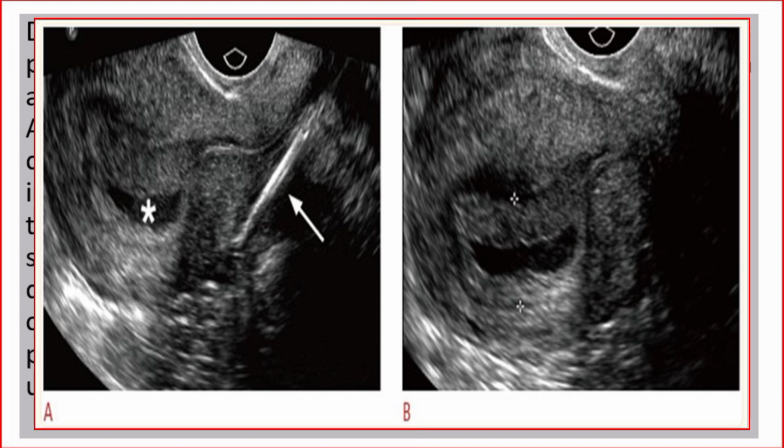B, zoomed in transvaginal sonogram of the gestational sac clearly shows a double decidual sac sign. Rising human chorionic gonadotropin was consistent with pregnancy, although the outcome of the pregnancy is unknown.